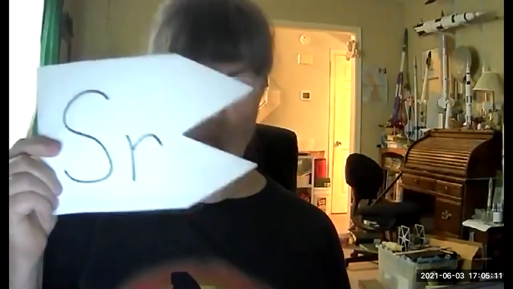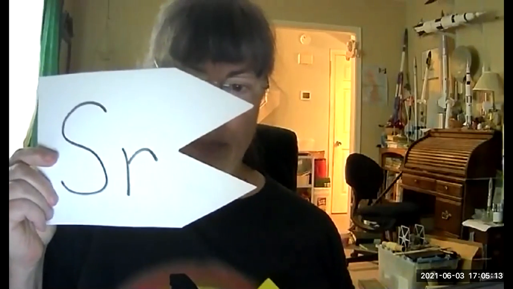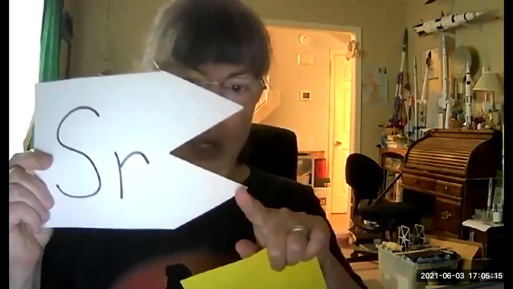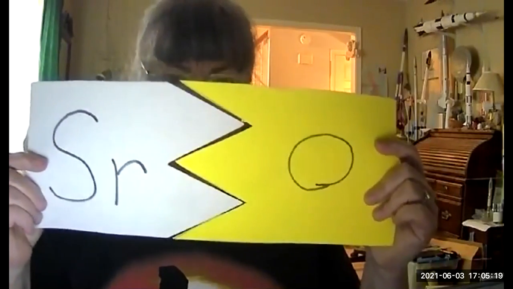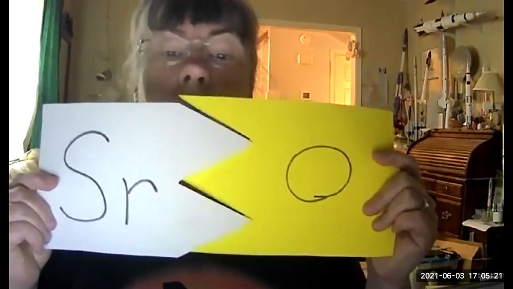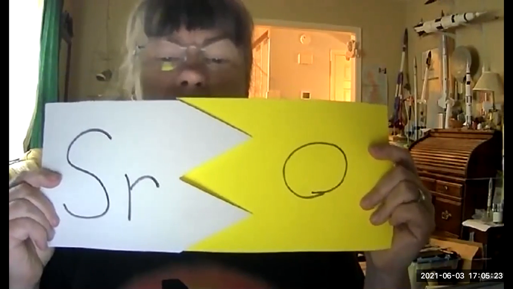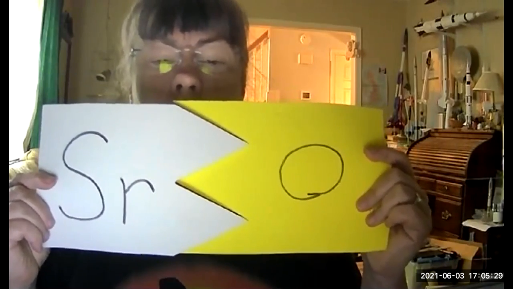Strontium. Okay, strontium's in the same column as magnesium. So it has 2 points on it. Here's my oxygen. Let's see if I can merge them here correctly. That's not too bad. You can see that a single atom of strontium basically fits into a single atom of oxygen and gives you a neutral molecule.